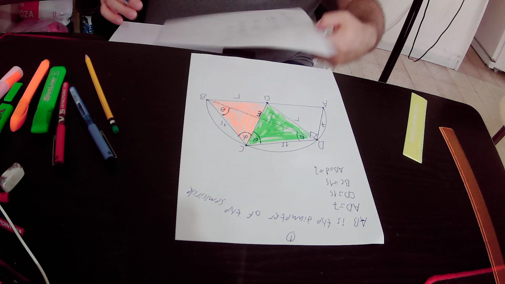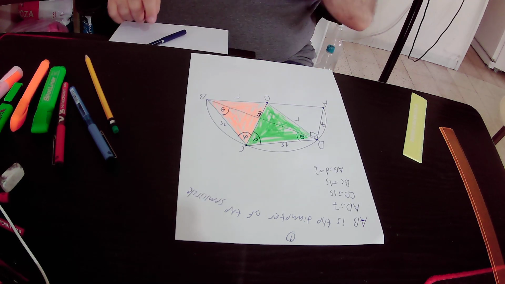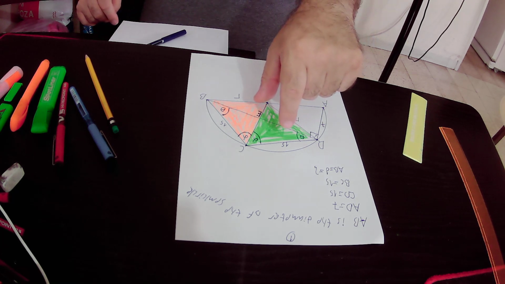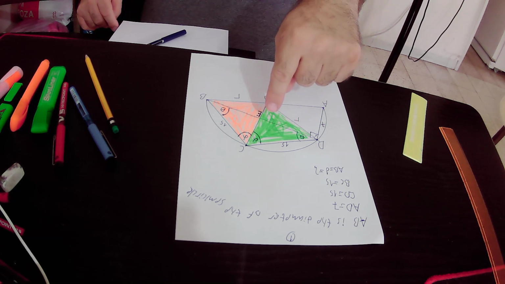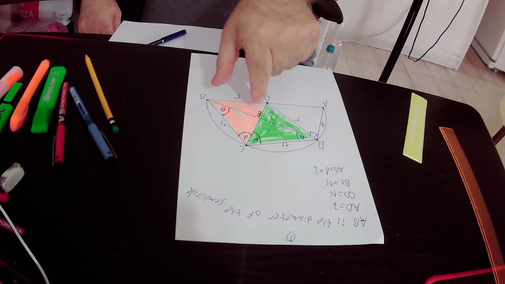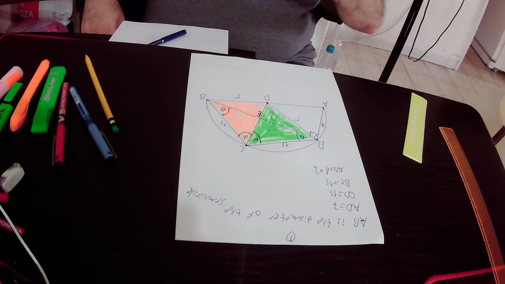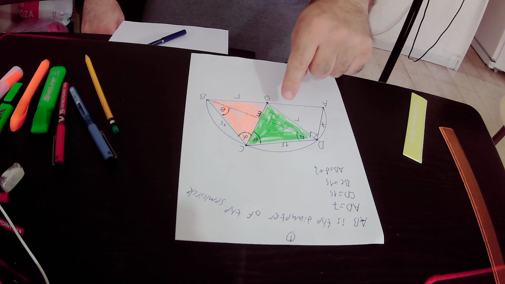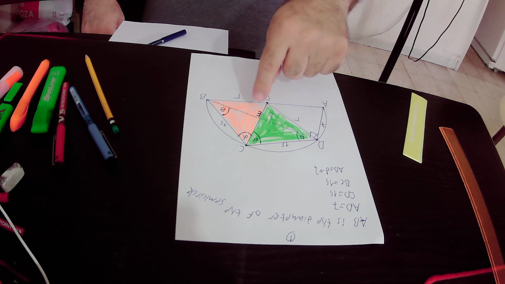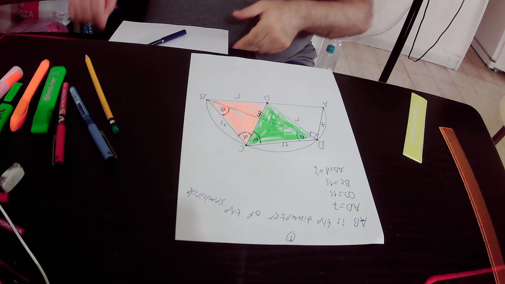So we actually proved that two sides and the included angle in the green triangle are equal to two sides and the included angle in the orange triangle. Therefore, we actually proved that those two triangles can go into each other according to the side angle side rule.